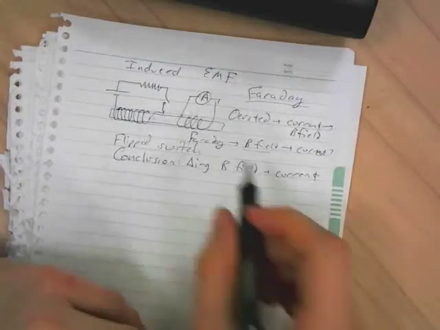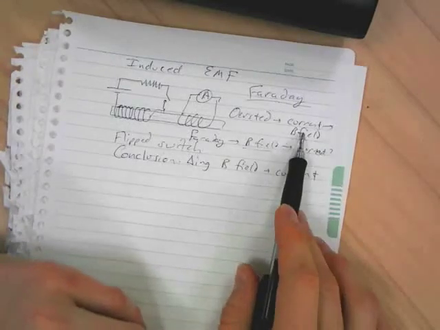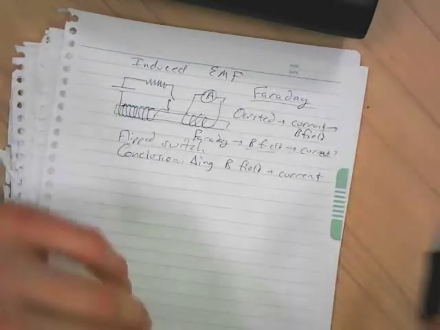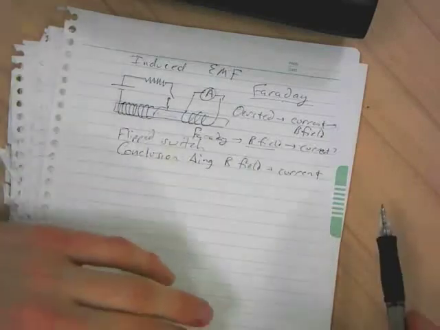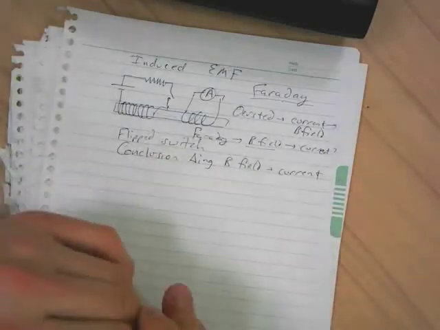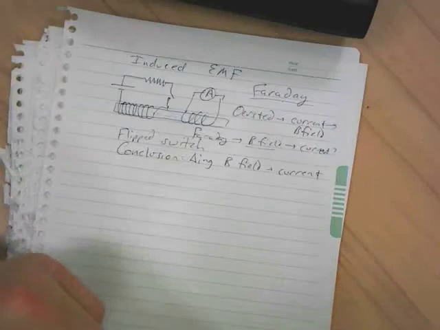Just like it's moving charge that generates a B field, it's a moving B field, moving magnet, I don't know how to say it, a changing B field that generates a current.